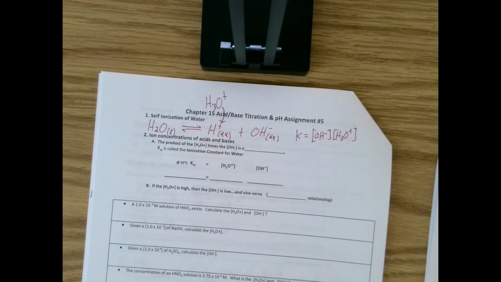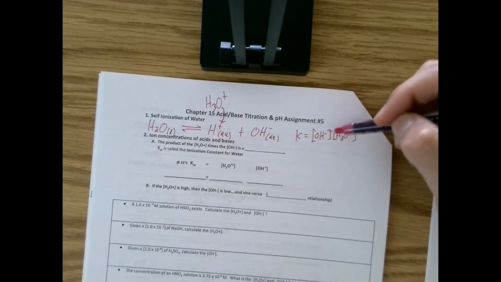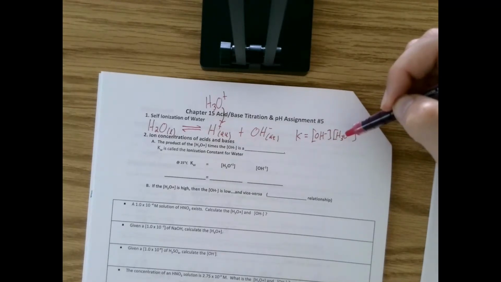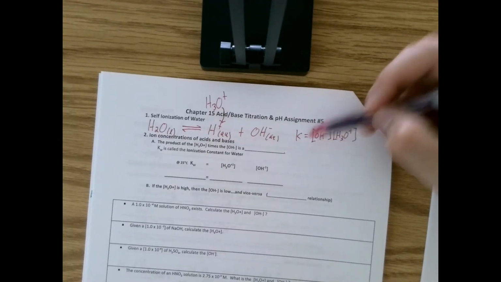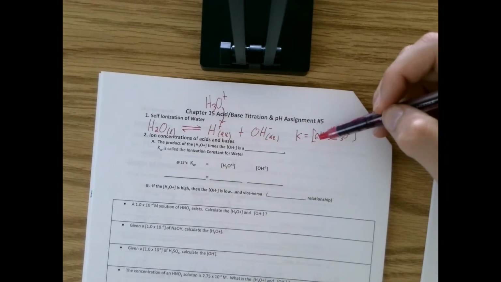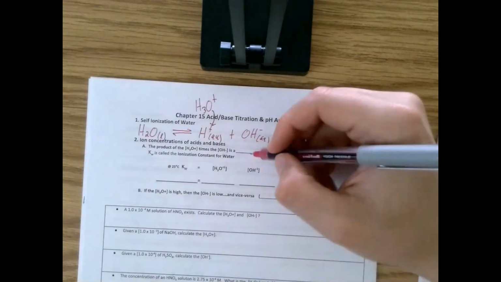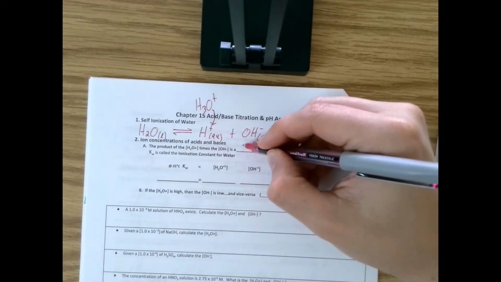No. Why not? Liquid. Okay. So if the concentration of hydroxide times H3O+ concentration equals K, what is K? What's the name for K? Equilibrium constant. So I can say the product of H3O+ and OH- is a constant.